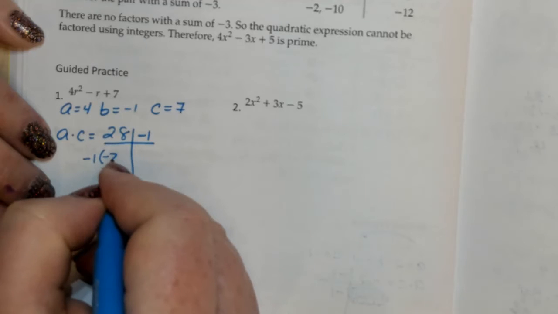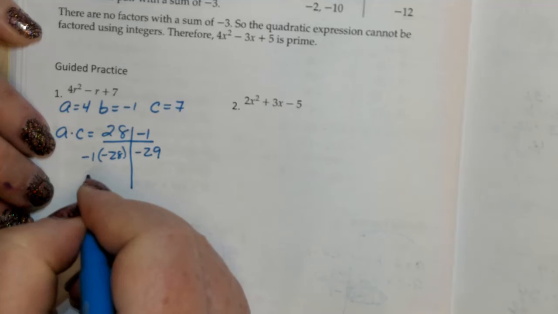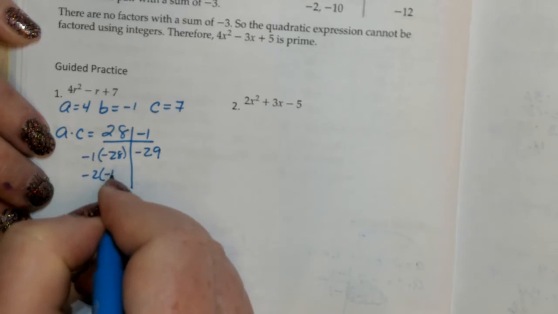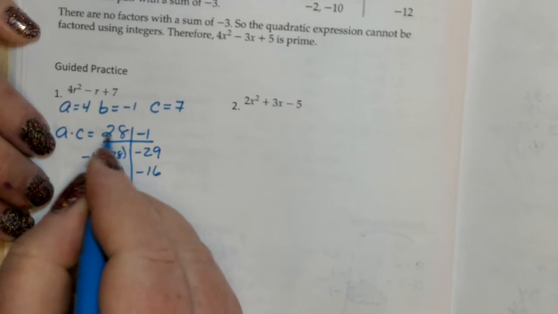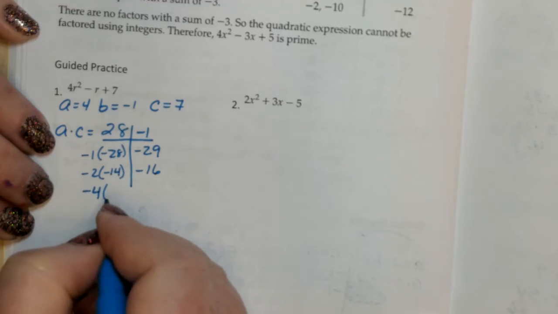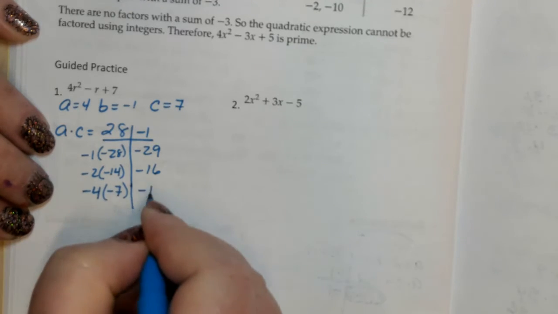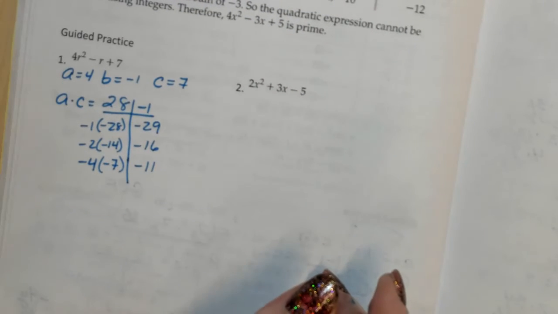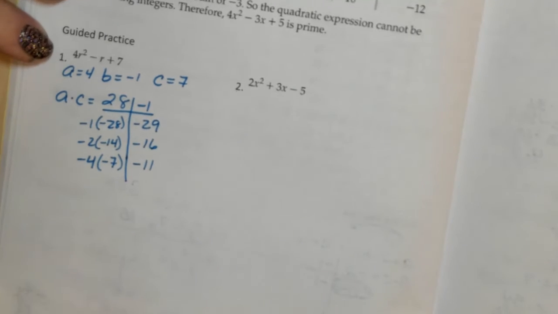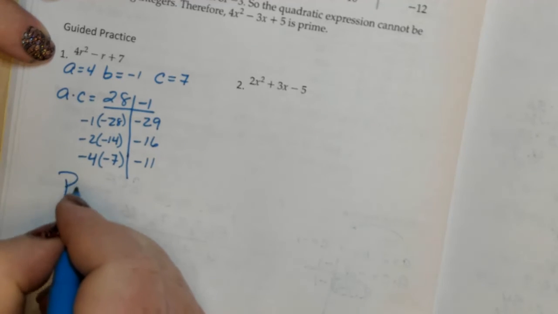-1 times -28. You add those together, -29. -2 and -14. That's going to be -16 when you add them. 3 does not go into that. -4 and -7. Add those together: 7, 8, 9, 10, 11, -11. So there were only 3 sets. And as you can see, none of them added up to -1. Therefore, we cannot factor 4r squared minus r plus 7, and you would write prime.